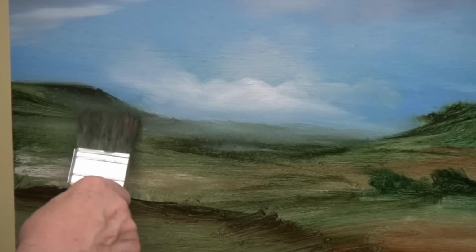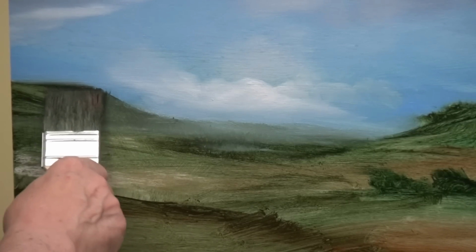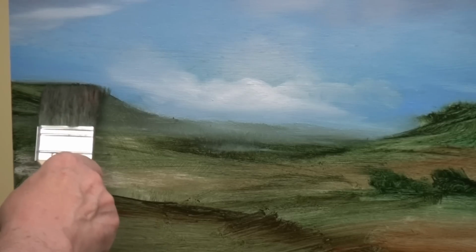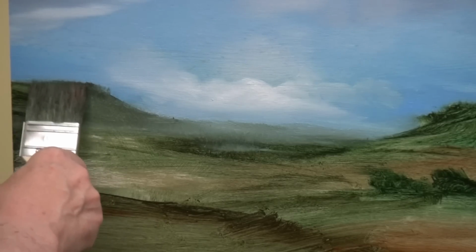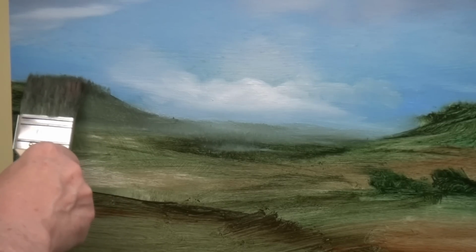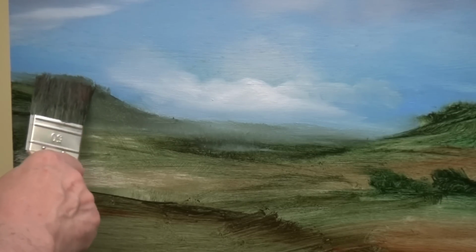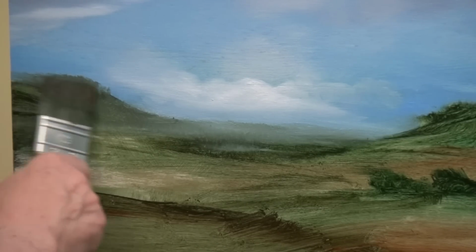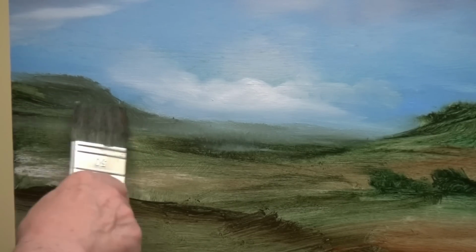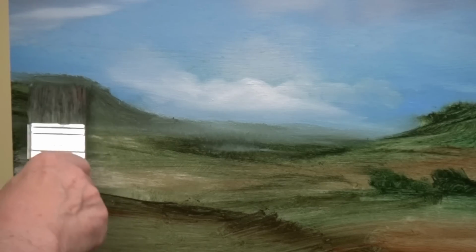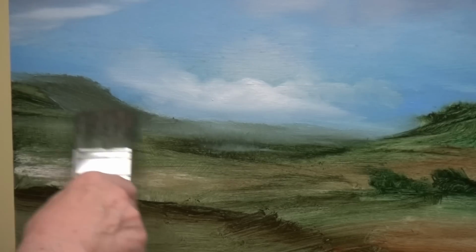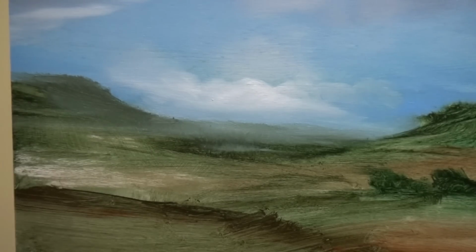So I'm going to push that right up into there to the point where the dark bit at the top eventually will be toned down even further. Until I get it the way I want it.